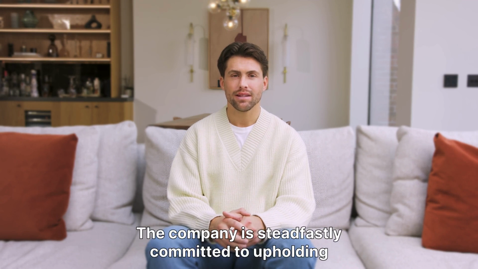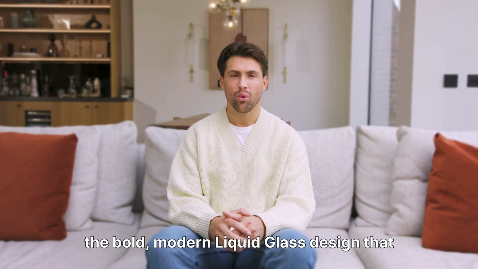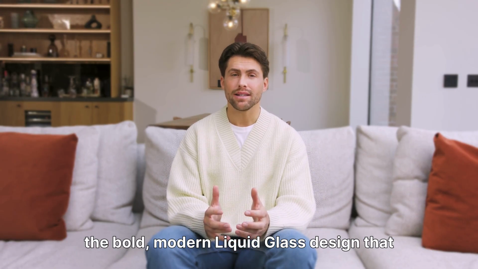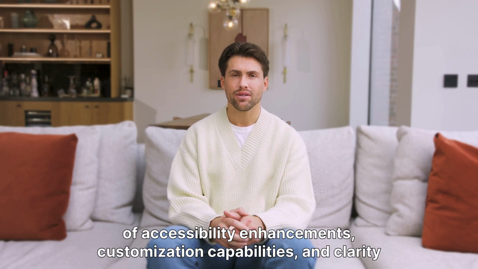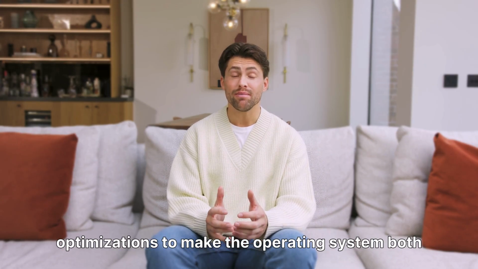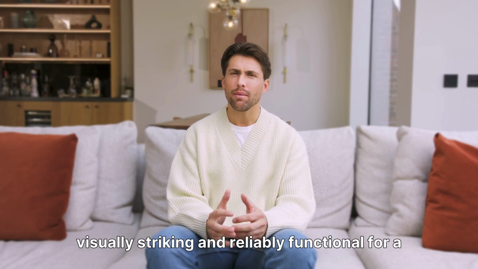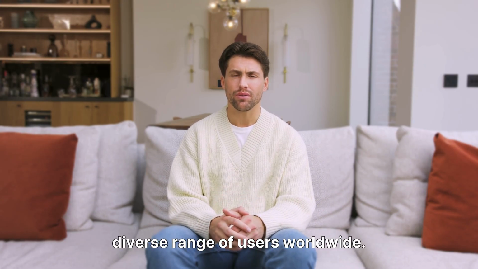The company is steadfastly committed to upholding the bold, modern liquid glass design that defines iOS 26, while progressively integrating layers of accessibility enhancements, customization capabilities, and clarity optimizations to make the operating system both visually striking and reliably functional for a diverse range of users worldwide.